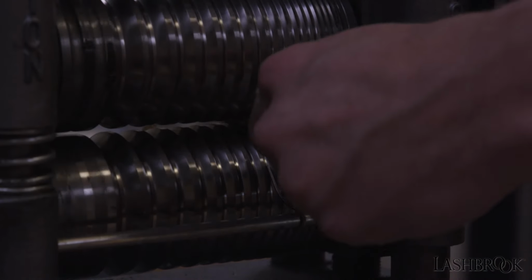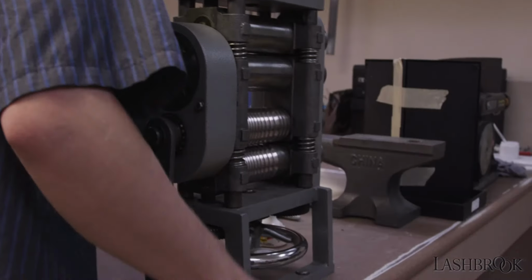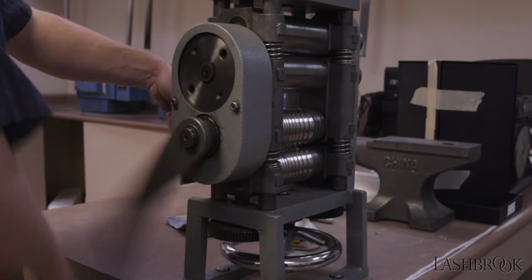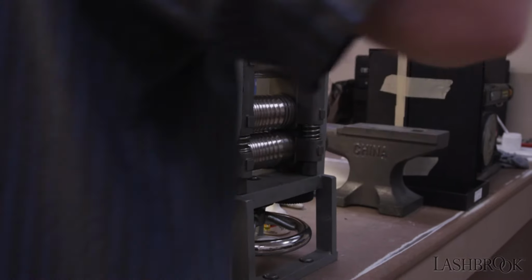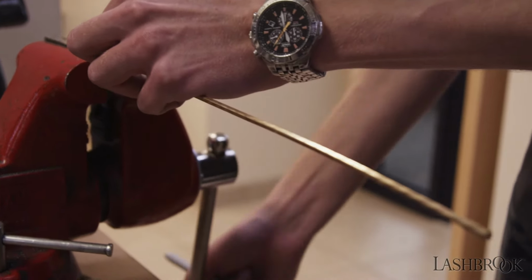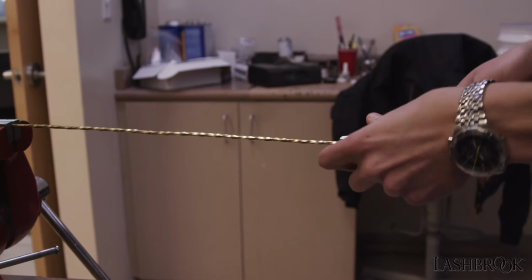The billet is then rolled out. Once the billet is rolled out, it is then twisted to create the wood grain look.